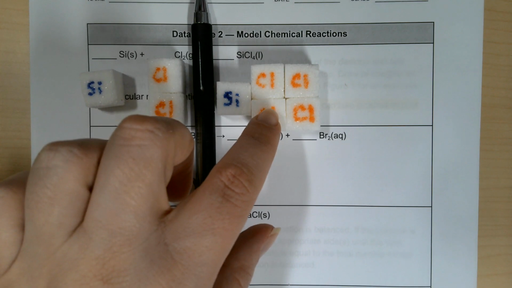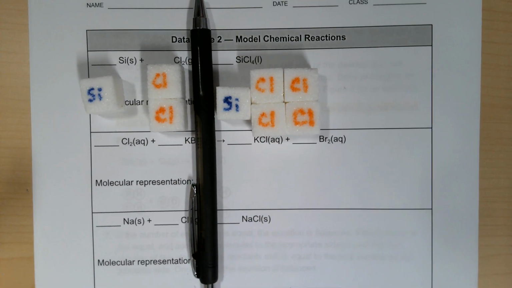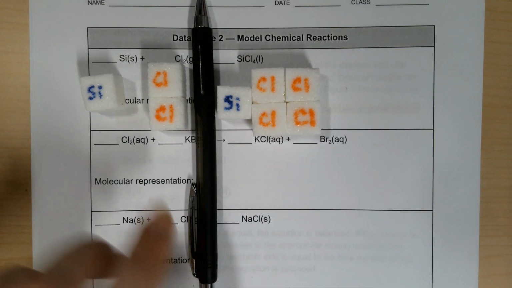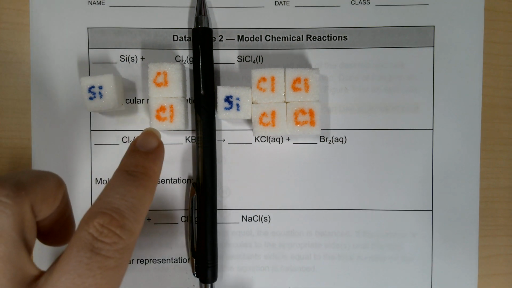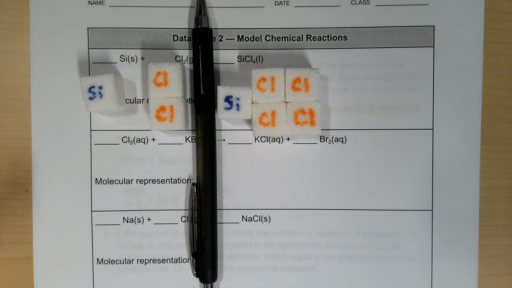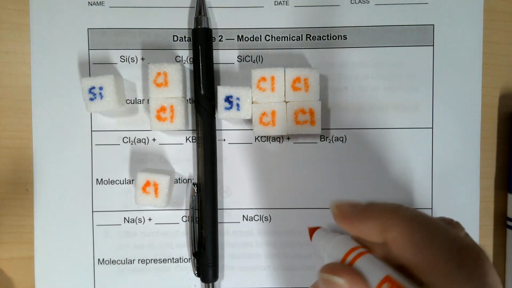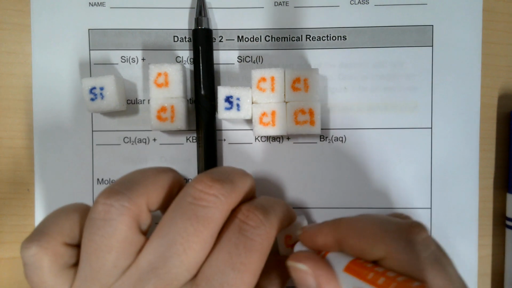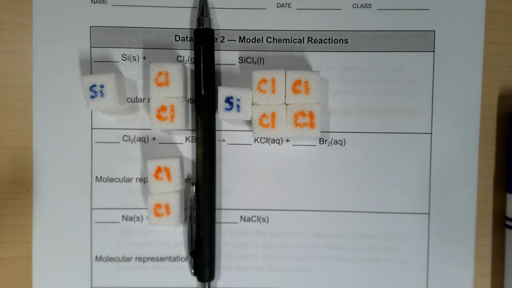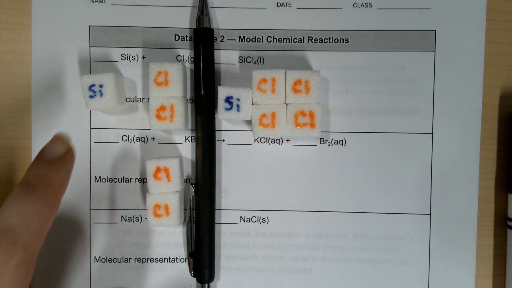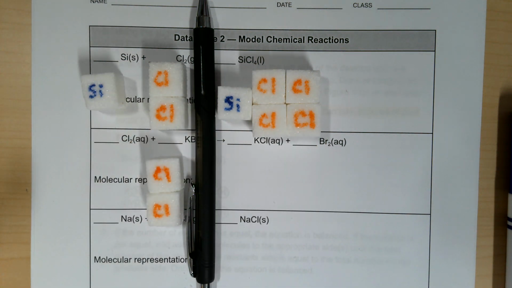Now, I look at this and I say, okay, there's 1 silicon on each side. I'm good with that. That's fantastic. But there's only 2 chlorines over here and 4 over here. If I'm going to add chlorine to this side, I have to add it in a group of 2. So let me make another chlorine molecule. There we go. So now I count again and I say, okay, they balanced this time. 1 silicon, 4 chlorines, 4 chlorines. So this is a balanced reaction.